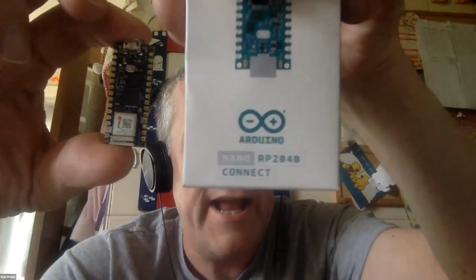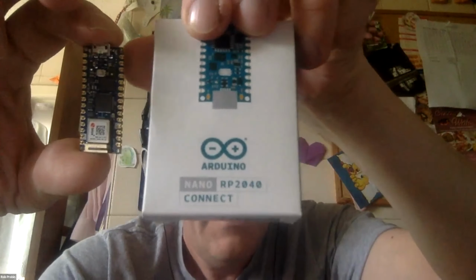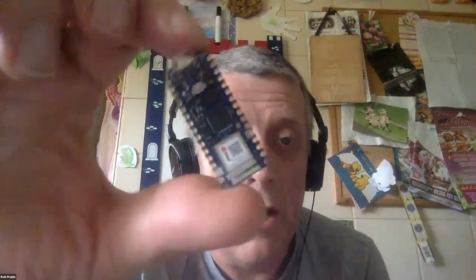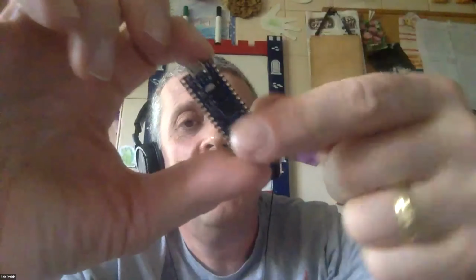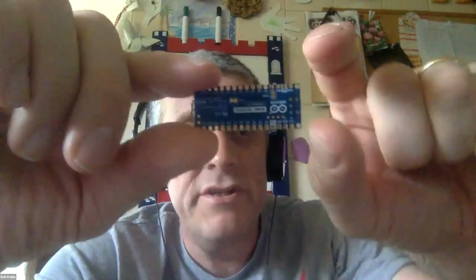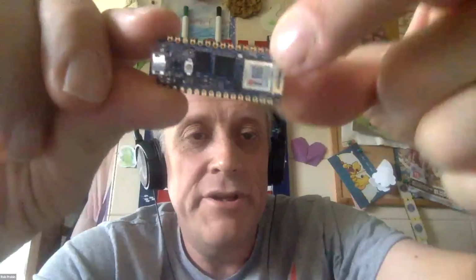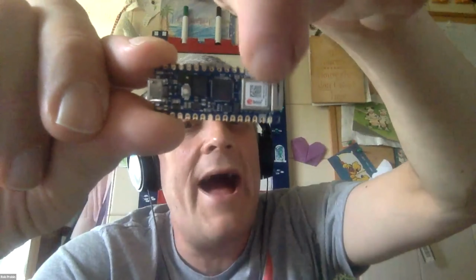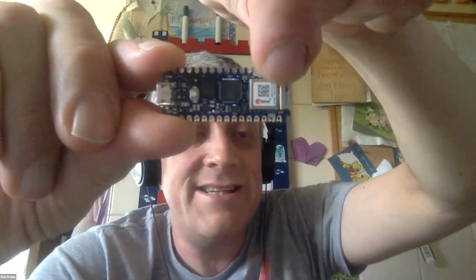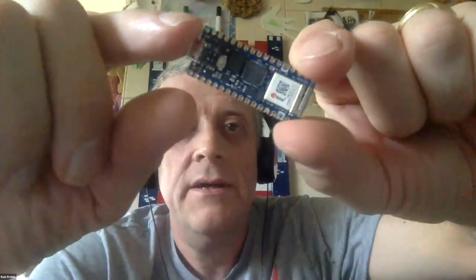Right. So this is an Arduino Nano RP2040 Connect. This is a Raspberry Pi Pico from Arduino with a 2040. It's got the Nano footprint rather than the Pico footprint, but it's also got that u-blox chip in there. That's got Wi-Fi and Bluetooth, both Bluetooth Classic and Bluetooth LE. So you can get these for under $20, and that'll run.